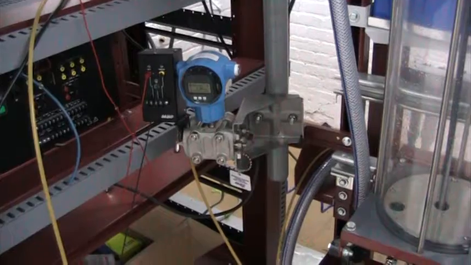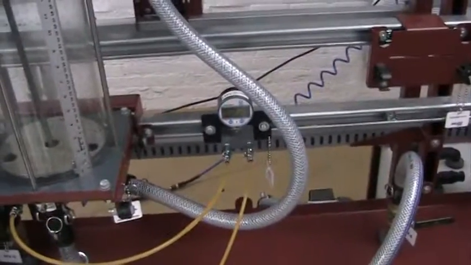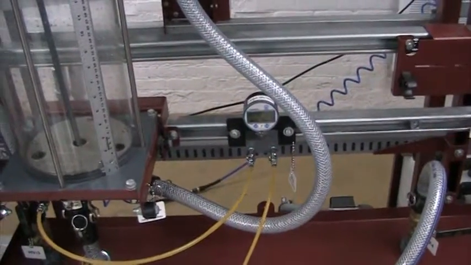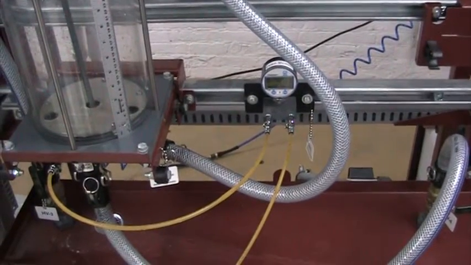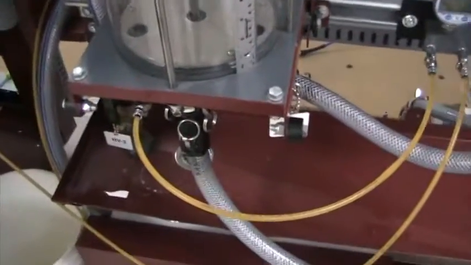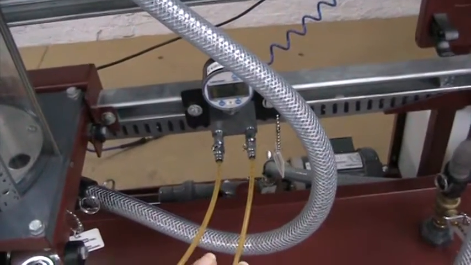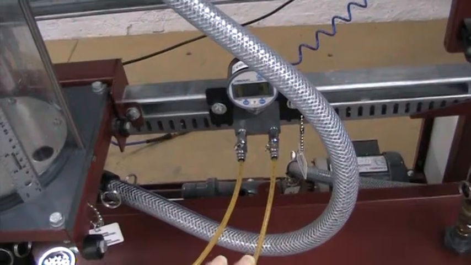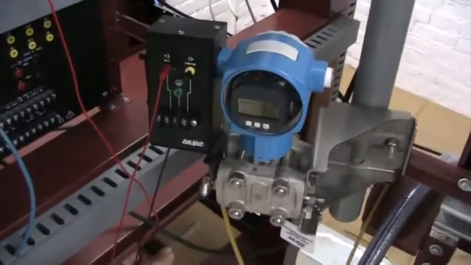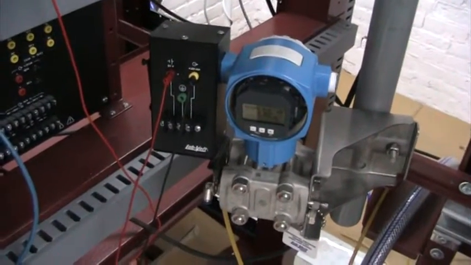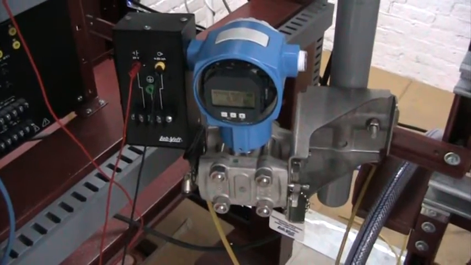So the first step is I have turned off both instruments, and I have bled both instruments. In order to do that, I connected, as I said earlier, the process to my pressure indicator. Then I connected the other port of my indicator to my differential pressure transmitter, and that impulse line is going into the high pressure inlet of my differential pressure transmitter.